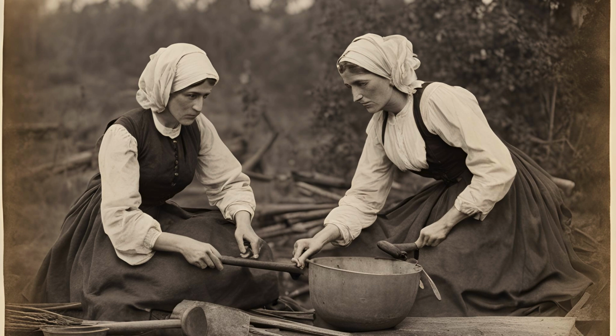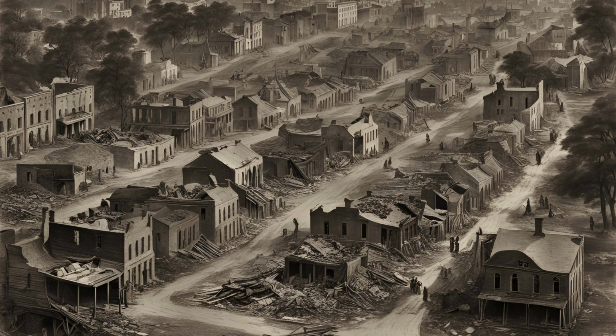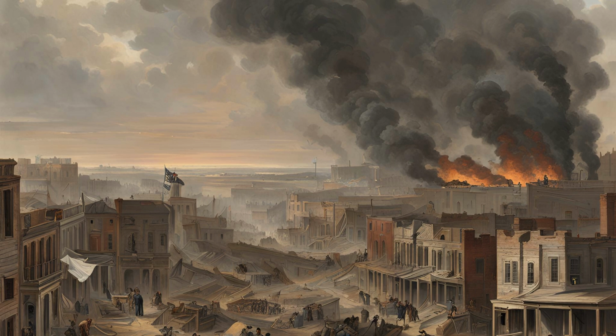The South, in particular, was devastated by the war. Cities and farmlands were destroyed, and the Southern economy was left in ruins. The region faced a long and difficult period of reconstruction and recovery. The Civil War was marked by significant technological and tactical innovations.